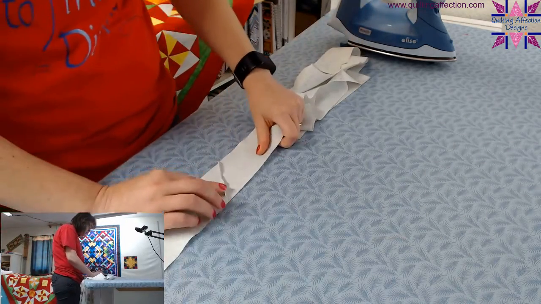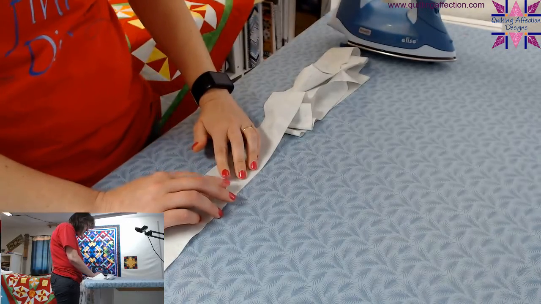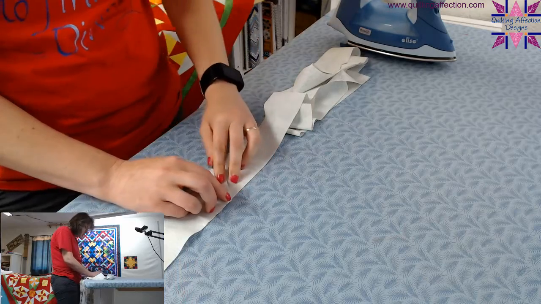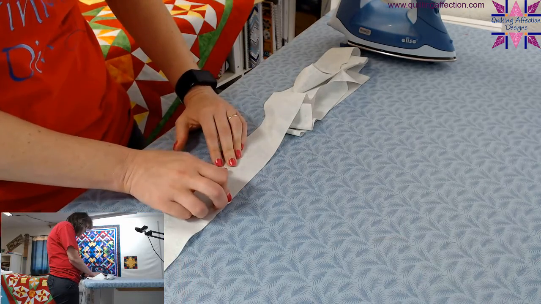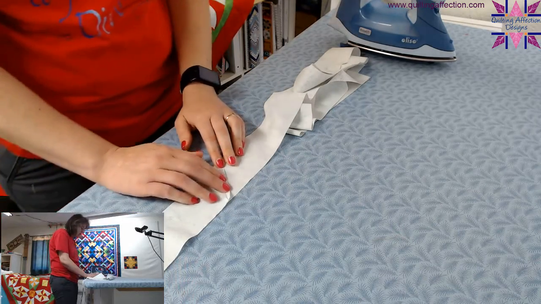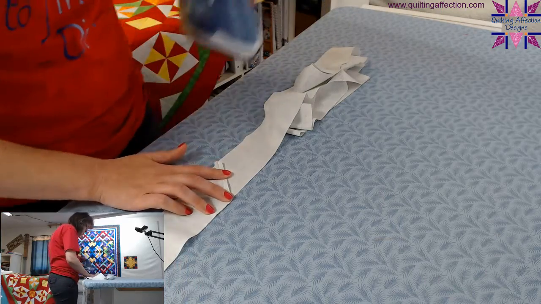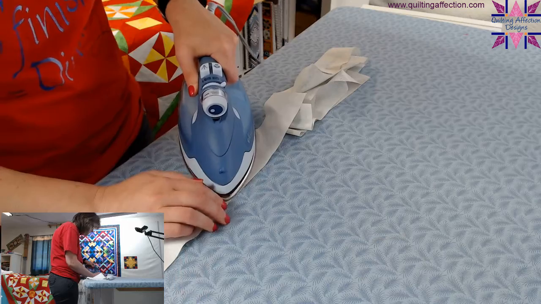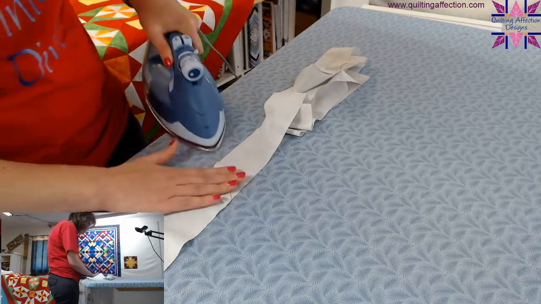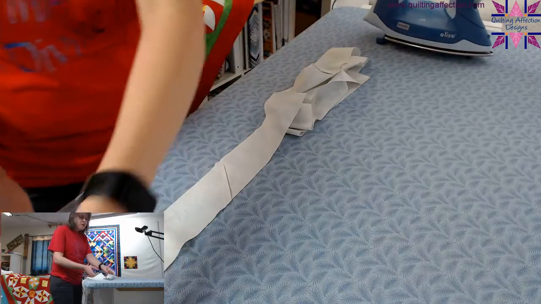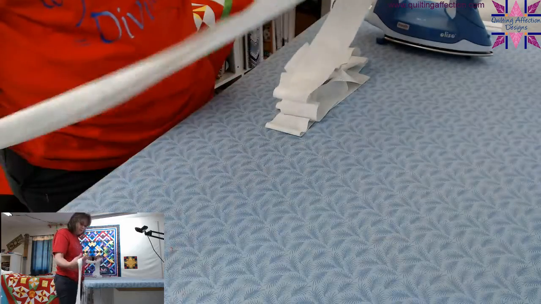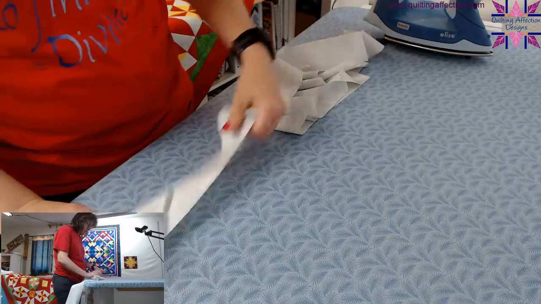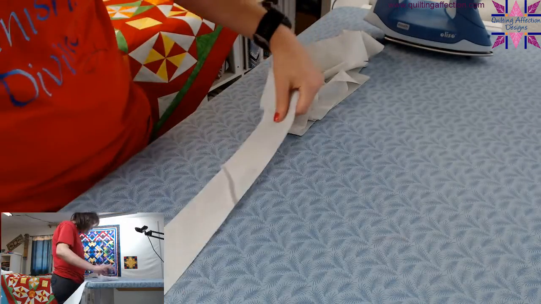So we're just going to open up our seams again. And sometimes they take a little time. You just got to use your fingernails and kind of open them up. Hand press them first and then take them to your iron. And then you're going to go down further. You're going to just do that for every seam that you have.